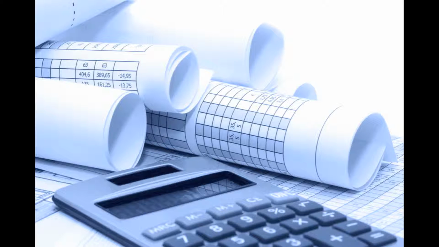As an accountant, we are required to keep tabs of all money that comes in and out of a business. In order to do this, we prepare and analyze different types of financial statements. There are three basic types of financial statements. They are balance sheets, income statements, and retained earnings statements.